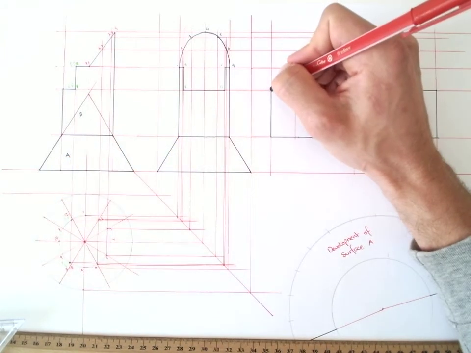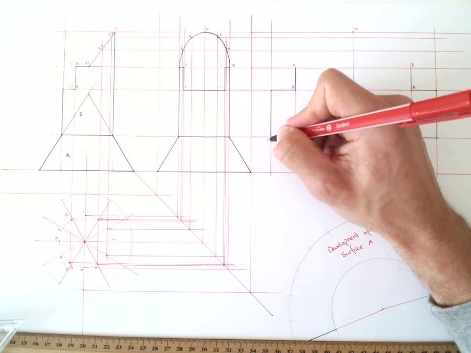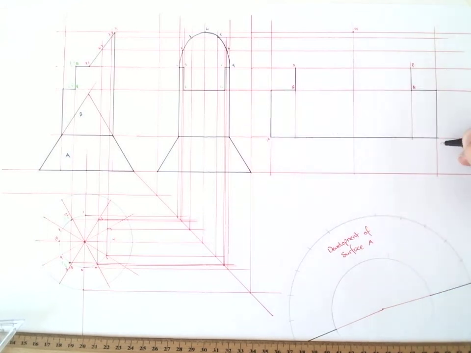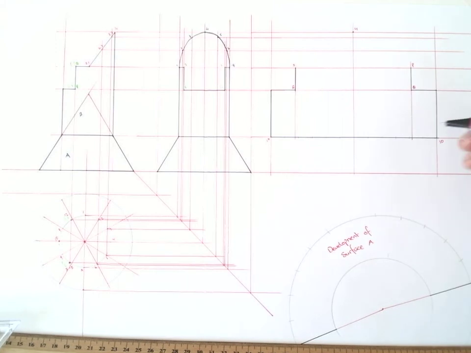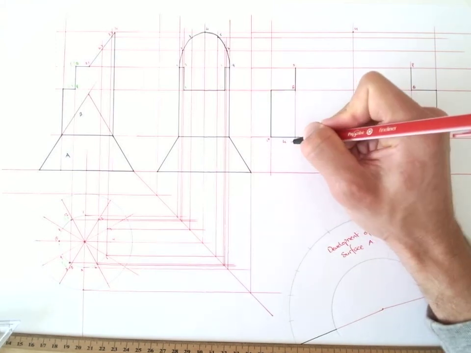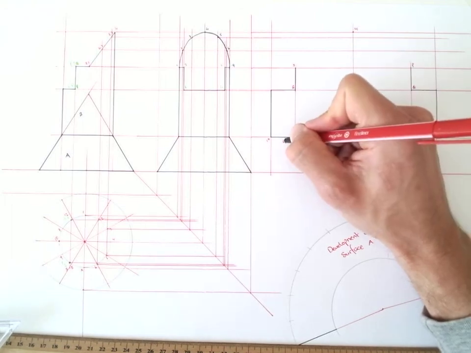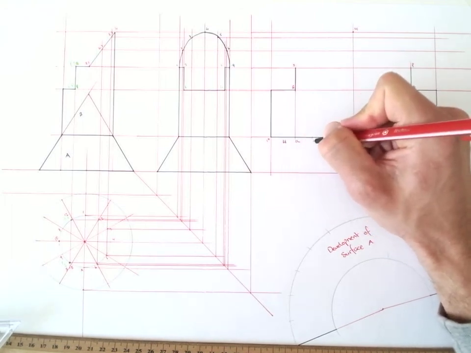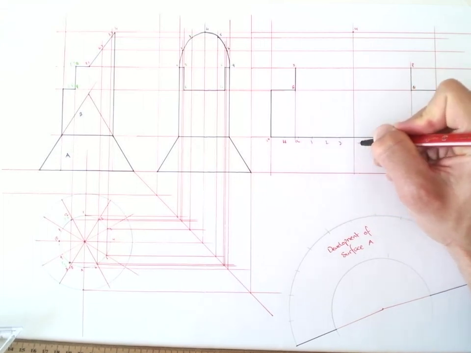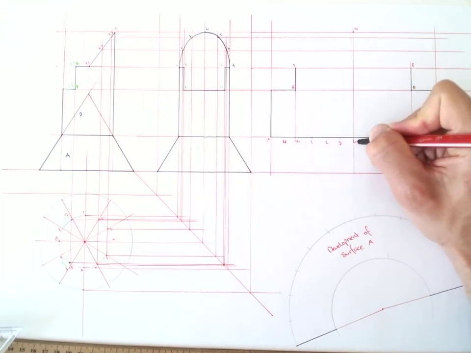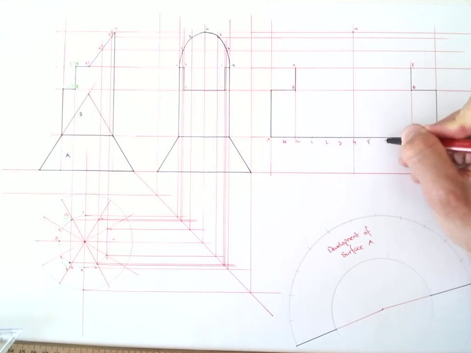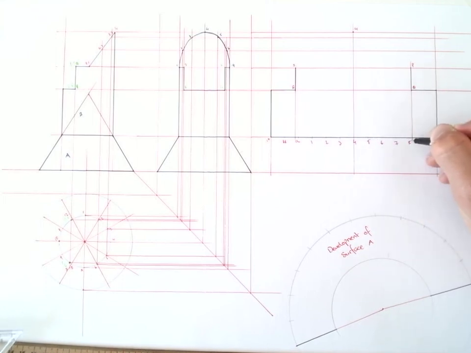So 10 and 10. And then if we were to work that way, that would be 4. 11, sorry, 11, 12, 1, 2, 3, 4, 5, 6, 7, 8, 9.